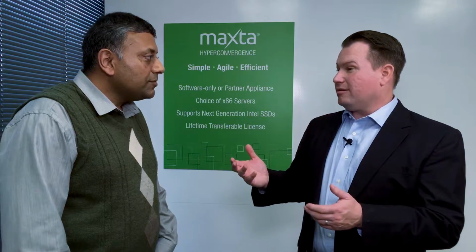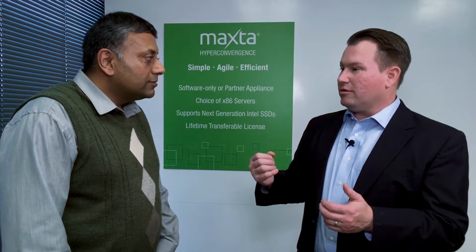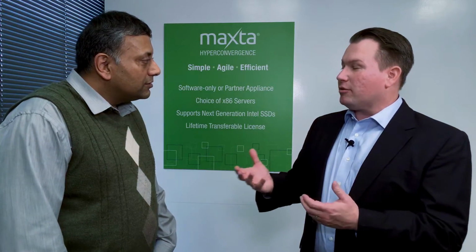And that's really helping Maxta's hyperconvergence solution replace traditional SAN or NAS arrays in the data center, because you can finally define what the application needs. Exactly. We can support all enterprise applications, and it helps customers really replace a traditional storage array with the Maxta hyperconverged platform. Okay, and what about licensing and doing a proof of concept?